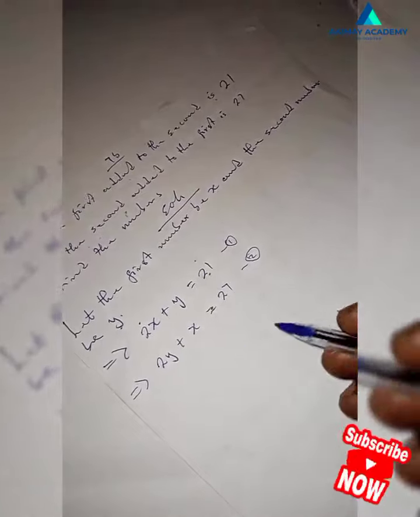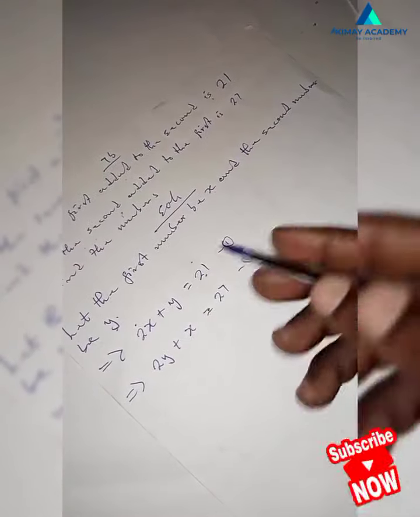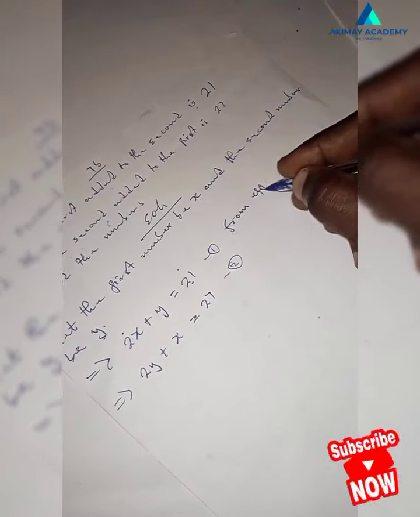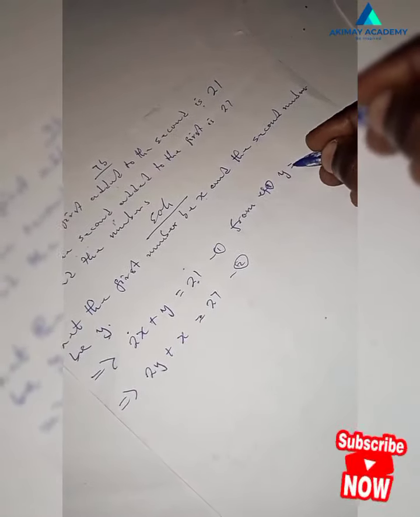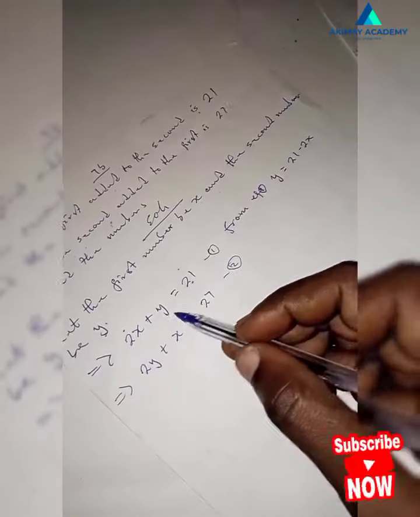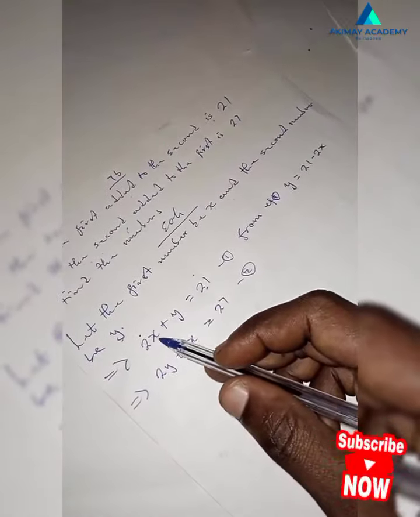So here you have another simultaneous equation, so you can either solve them by substitution or elimination, which are the two common methods. So let's use substitution. If we are to use substitution from equation 1, we can say that y equals 21 minus 2x. Okay, we are making y the subject over here, so we are sending 2x to the other side of the equation. So y equals 21 minus 2x.